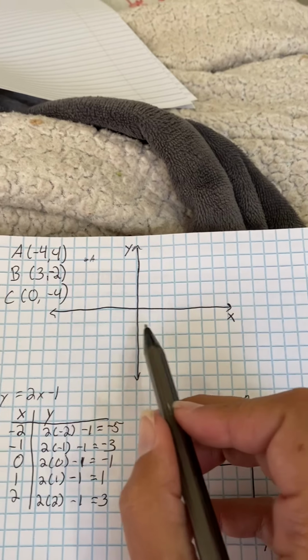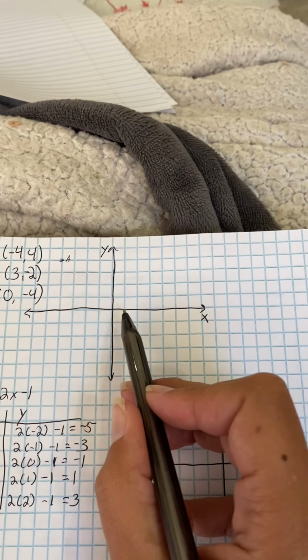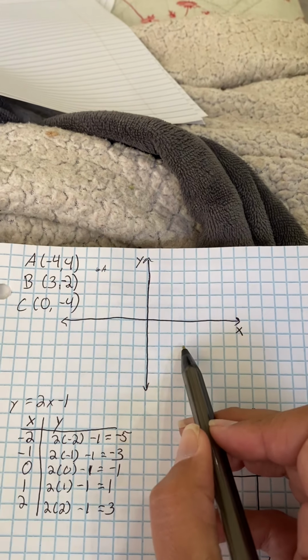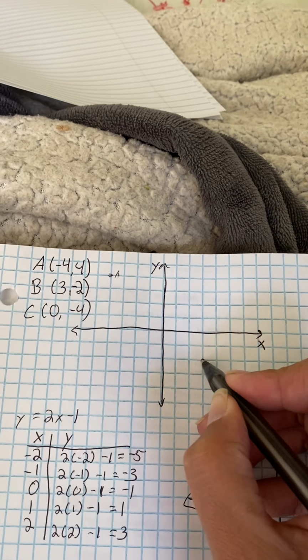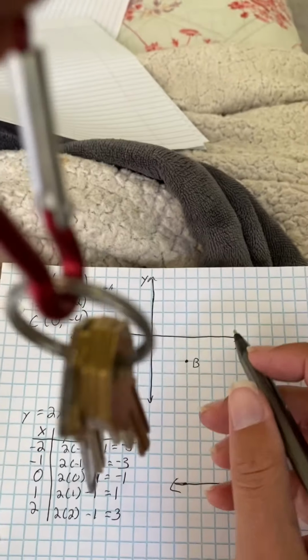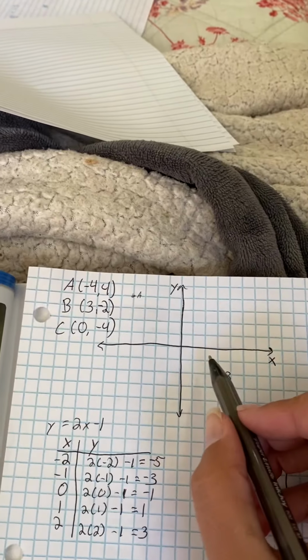Now our B, hopefully you're getting the hang of this, is 1, 2, 3, and then negative 2, 1, 2, right there, and that's where our B is going to be. These are the keys. And, okay, great.